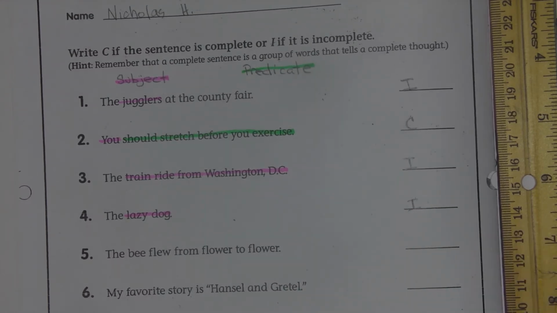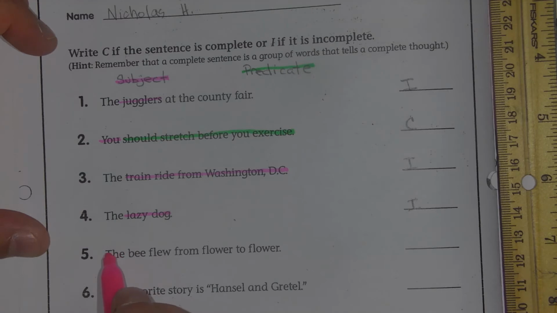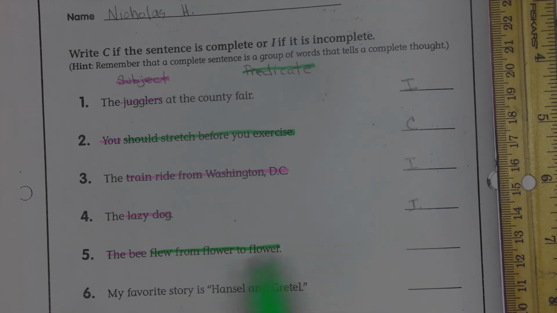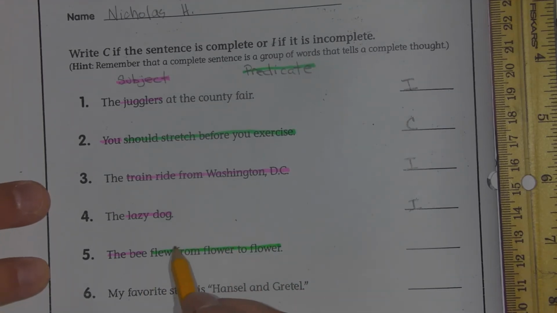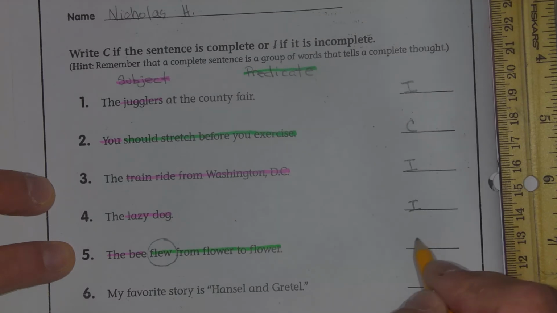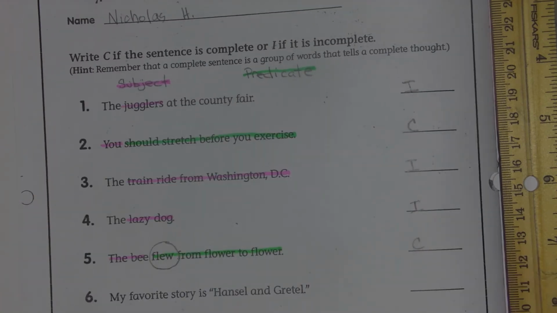Number 5, the bee flew from the flower. Well, this sentence gives me a subject, the bee, and it gives me that identifying verb. It tells me what the bee was doing. The bee flew from the flower. So this sentence is complete because it has both the subject and the predicate, and this word flew links them together. That's the verb that we're talking about, the action word. So this sentence is complete.